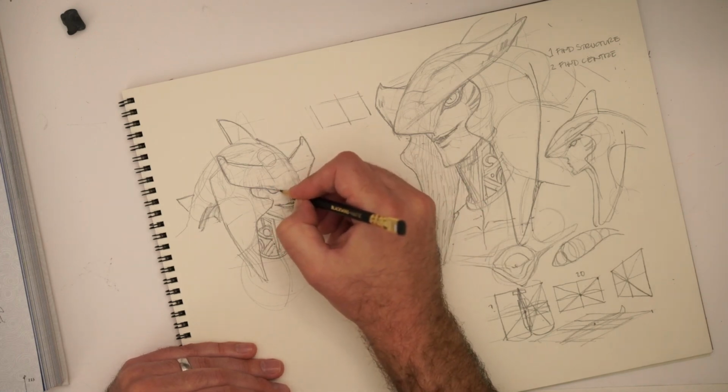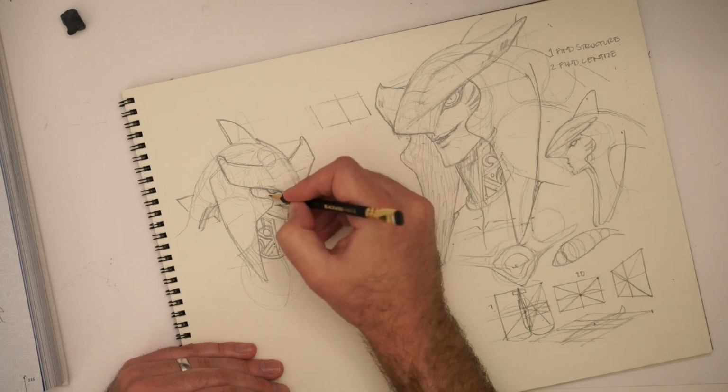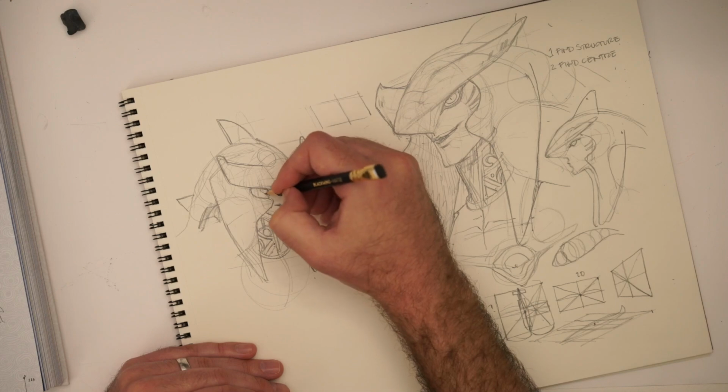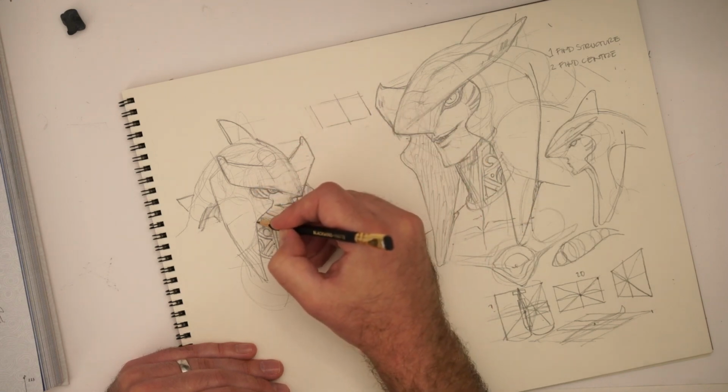So we can just see the eye there. Again, we get this kind of point. All right, it goes over there. We get that happening in a similar way. All right, we can put in these shapes here. Boom, boom.